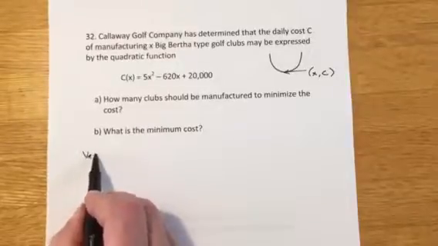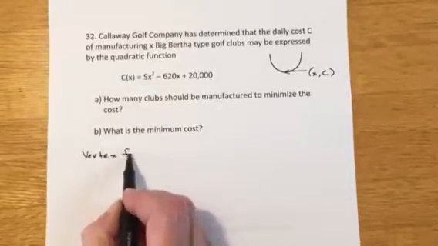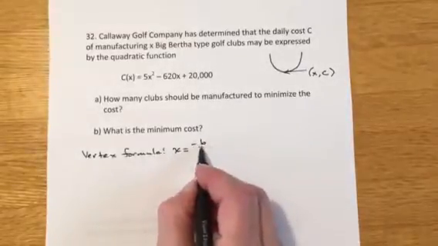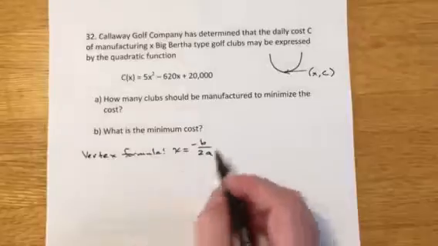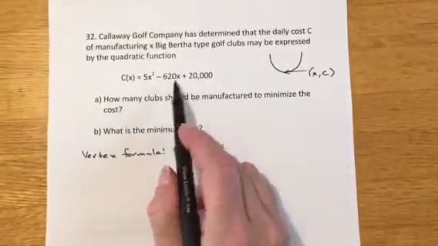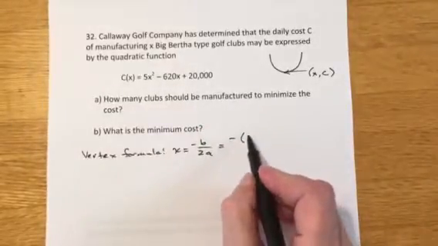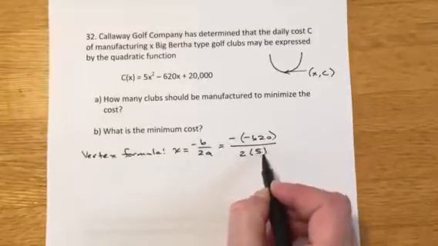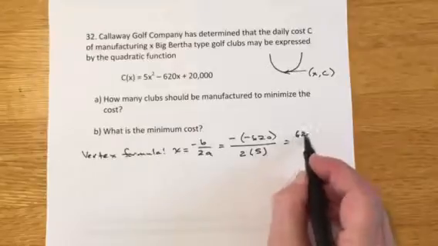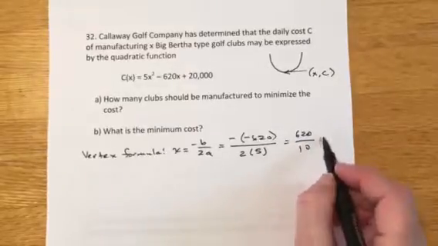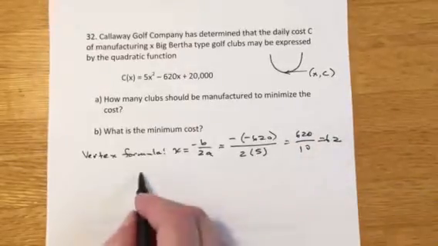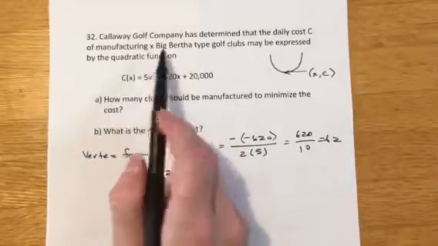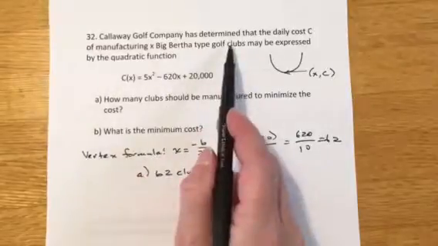We can use our vertex formula, which remember gives you the x coordinate of the vertex, negative b over 2a. So our b is the coefficient of x, so it's negative. The coefficient of x is negative 620 over 2 times a, which is 5. So we get 620 over 10, or 62. So remember, for part A, that would be 62 clubs. x is your input, and that's the number of golf clubs.